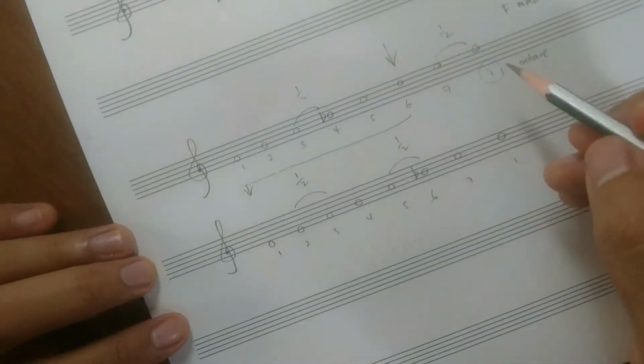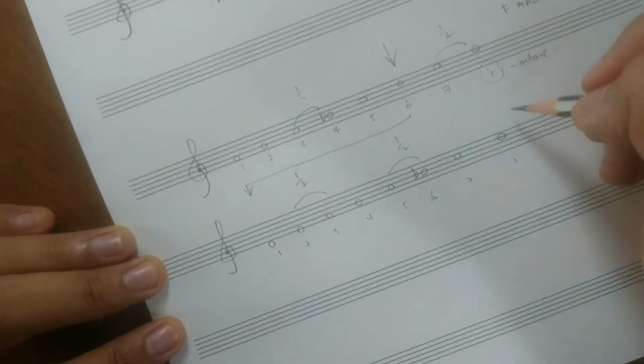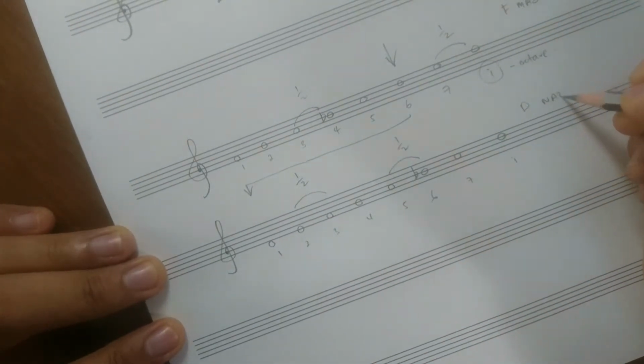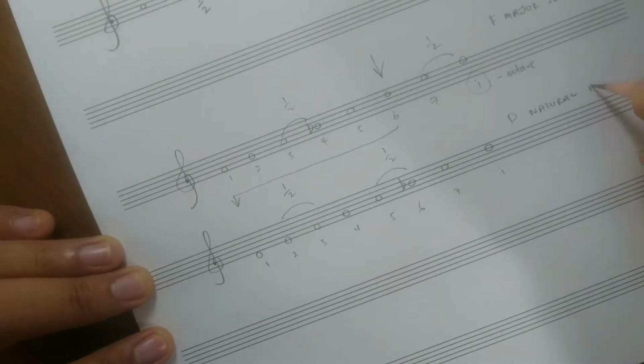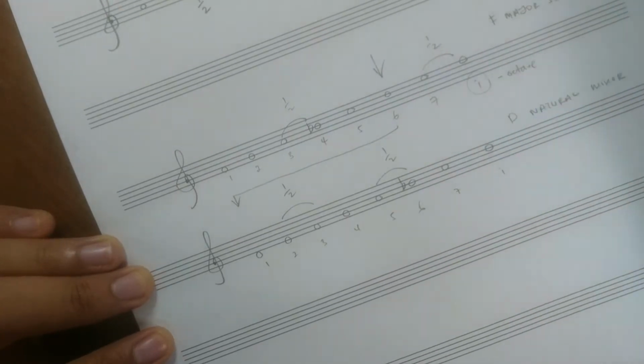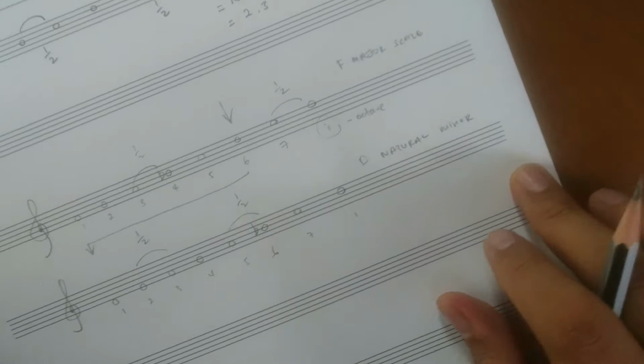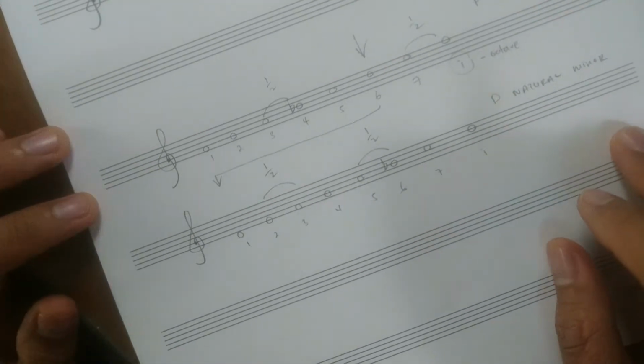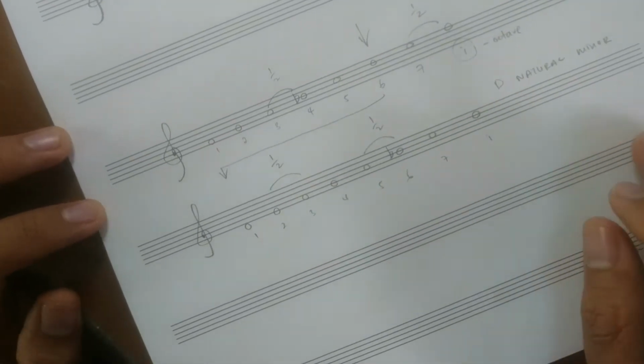Yep. So this becomes the D natural minor scale. And that is how you construct the natural minor scale.